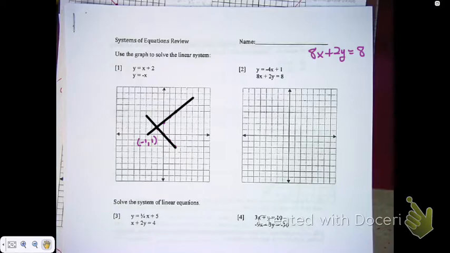Who wants to tell me my first step? We're trying to get y by itself because we're working in slope-intercept form. All right, Nathaniel, what's my first step? Just 8? 8x from both sides. Very good. So 8 minus 8 is 0. 0 times x is 0, because anything times 0 is 0. So those cancel out. I'm left with 2y on that side.